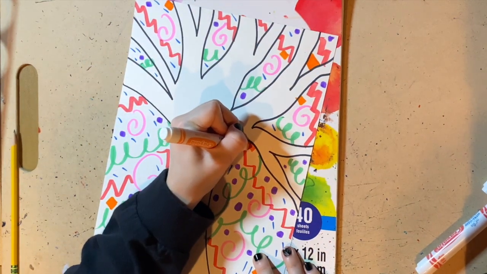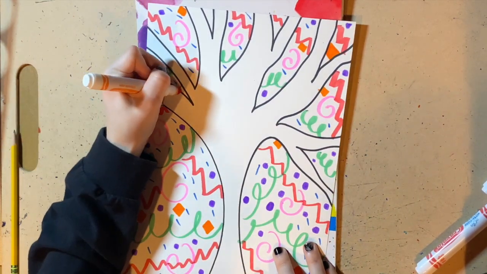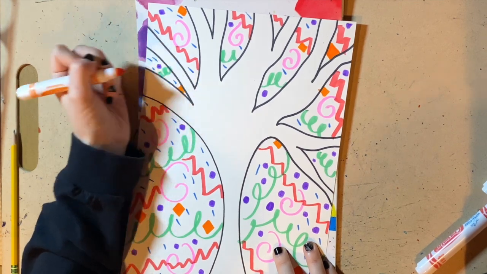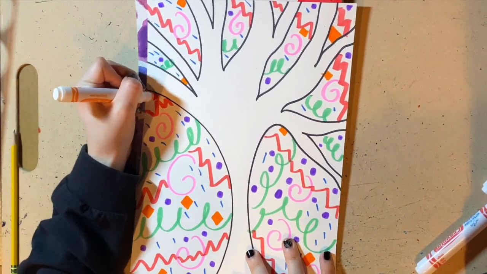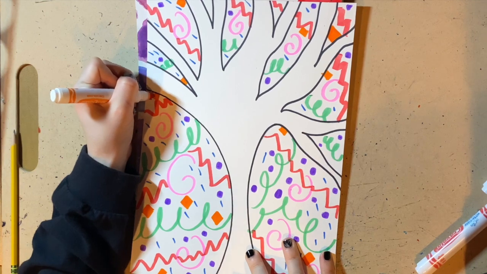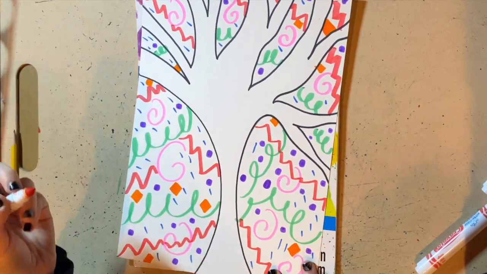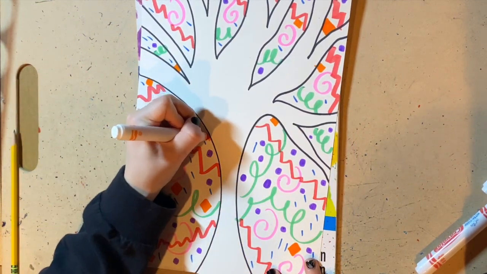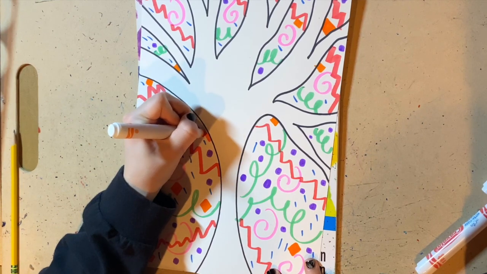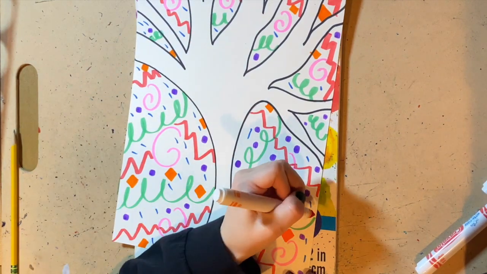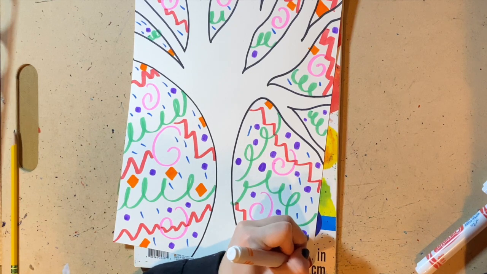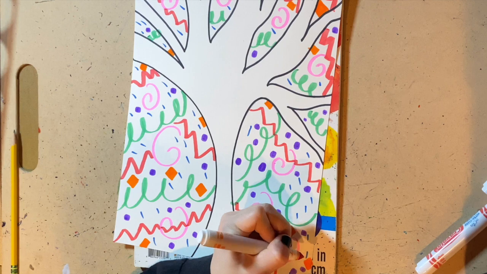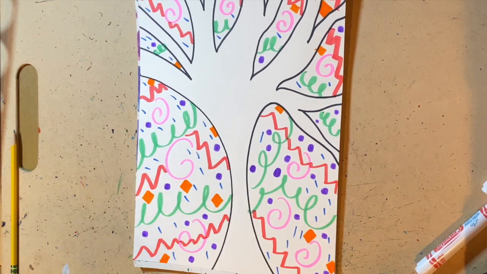And I'm just going and adding more and more of the rectangles. It's rectangles and squares, that's what I'm doing. And one more, okay. So here is the positive and negative space tree.